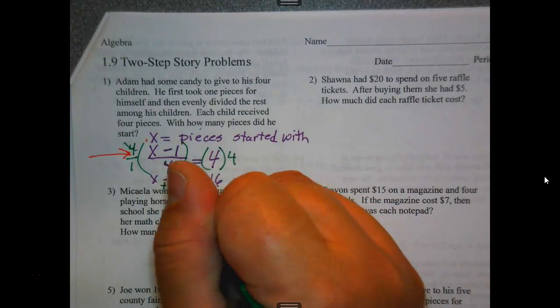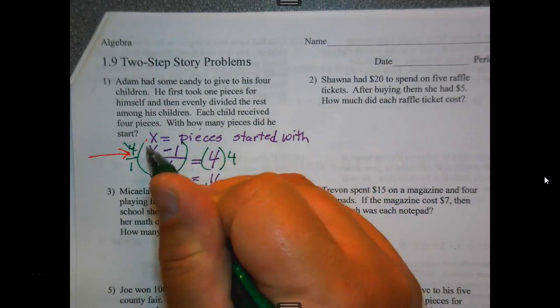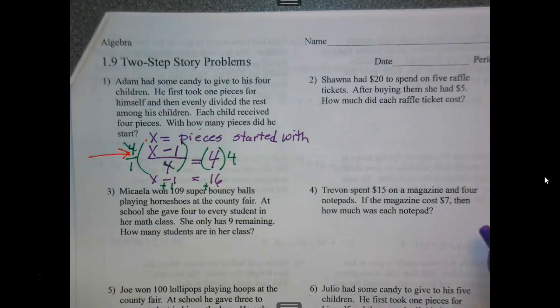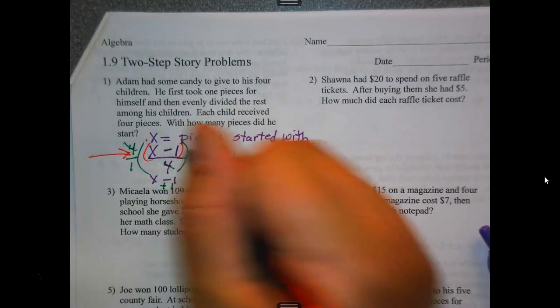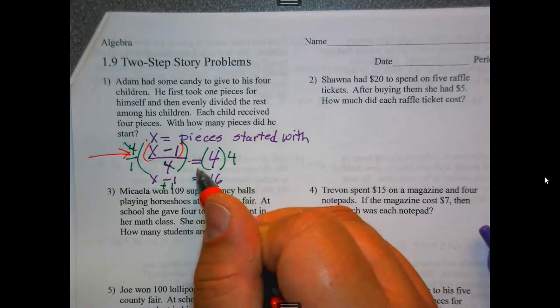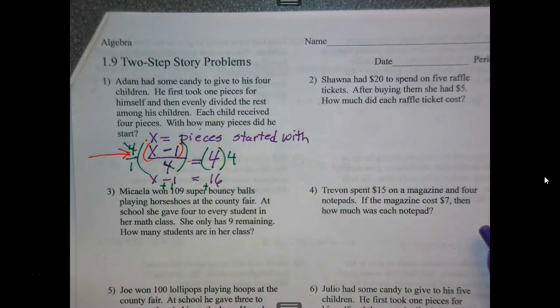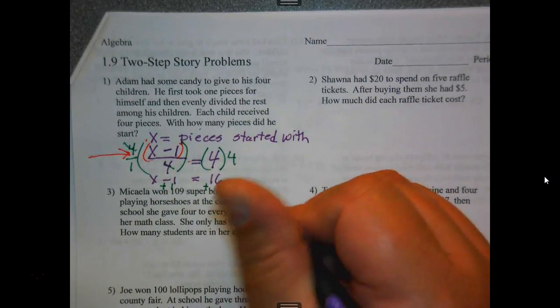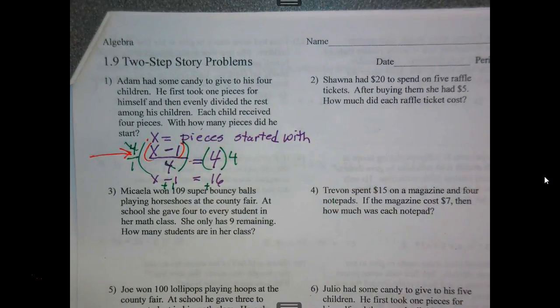Always multiply by the denominator? If it's locked into the numerator, yes. If this minus 1 was out here, then we would have to add 1 first. If it's in the numerator, we have to multiply by the denominator. Yep, x equals 17.